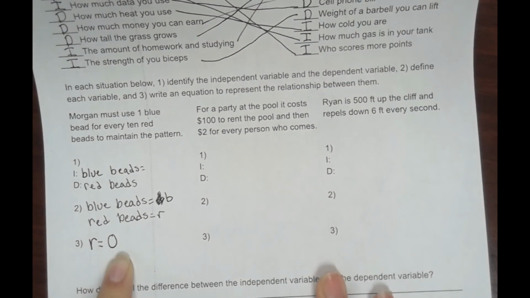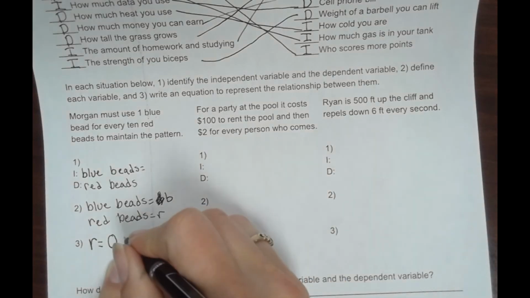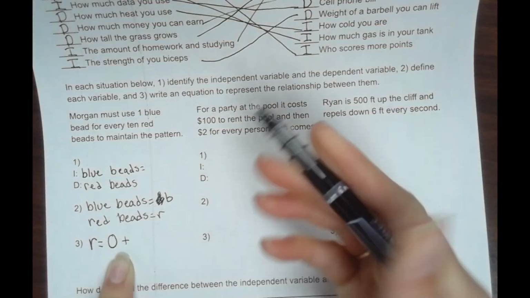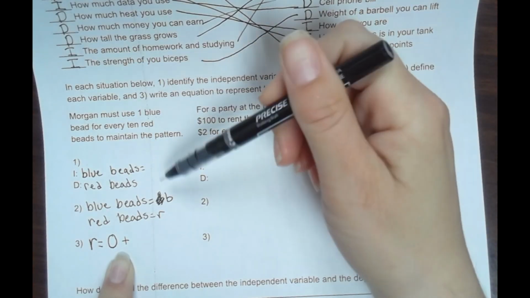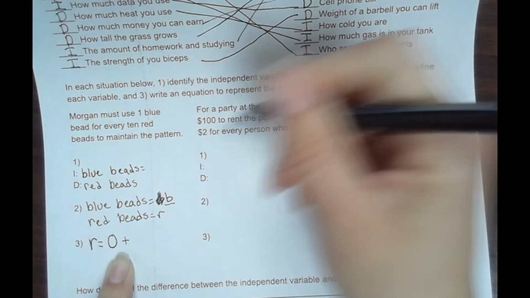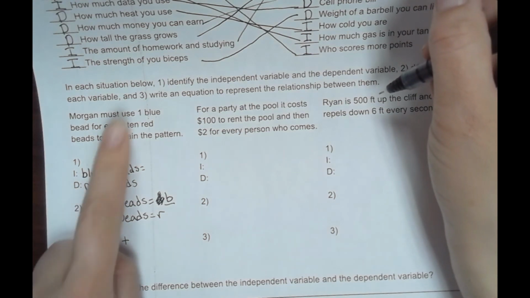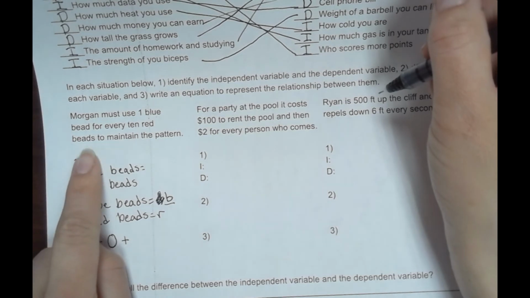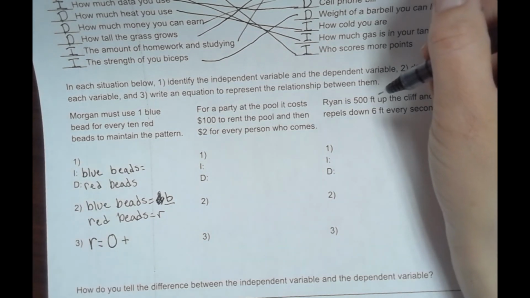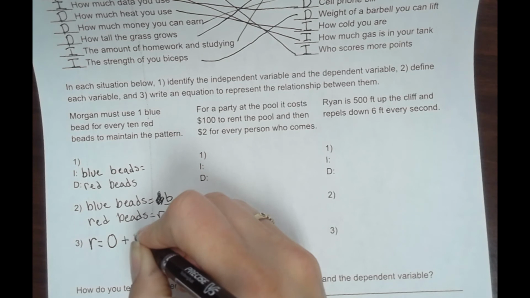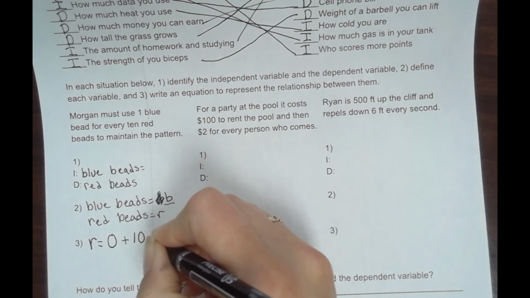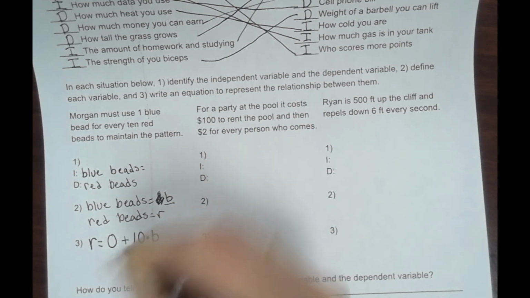Now I need to decide, is it going to go up or is it going to go down from here? Well, she's going to be adding beads to it. Now here's where I got to find the connection. I've got to do something to the input to figure out the output. If Morgan uses 1 blue bead for every 10 red beads, isn't she going to be using 10 times the amount of red beads compared to blue beads? So that means our rate is going to be 10 times the number of blue beads.